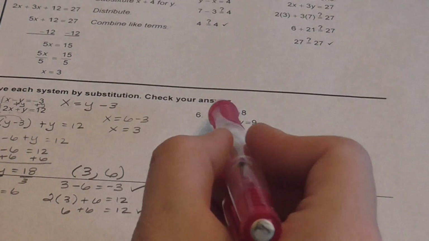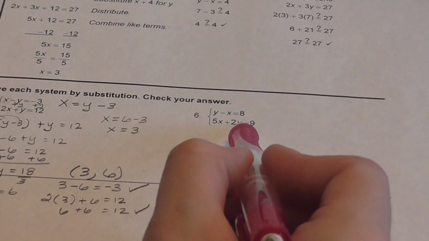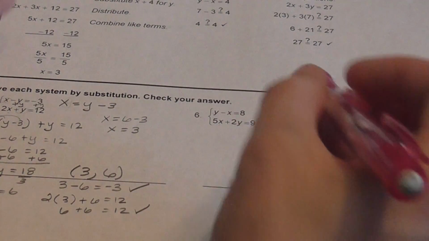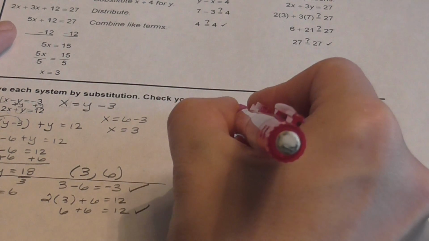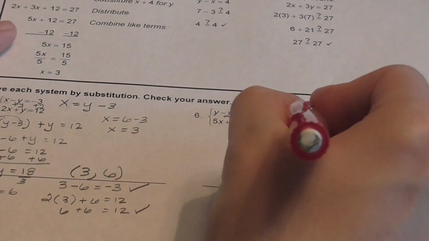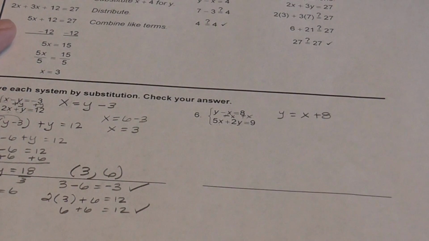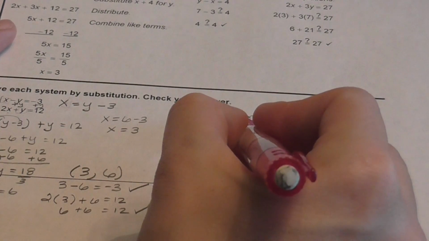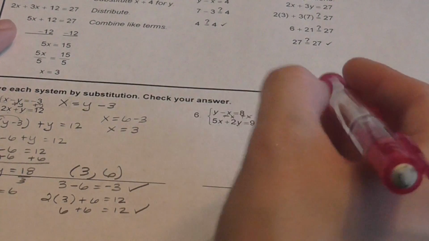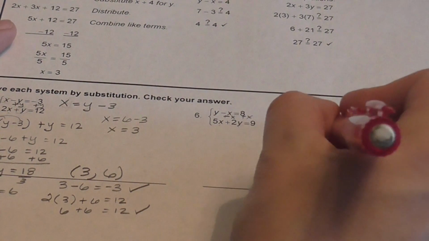So again, over here, out of these 4 options, I get y minus x, or 5x and 2y. This y is almost by itself, so I'm going to get it totally by itself by adding x to both sides, and I get y equals x plus 8, because this becomes positive and the 8 is still positive. I'm going to plug that into this equation right here.